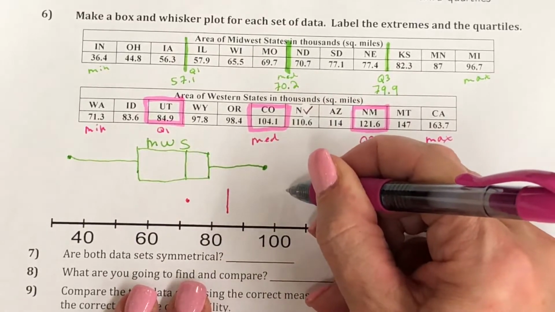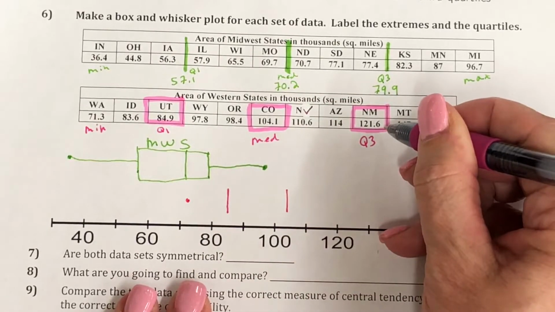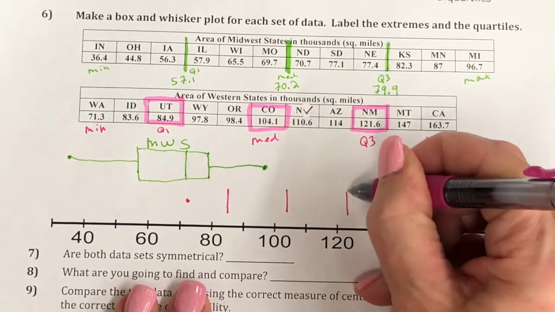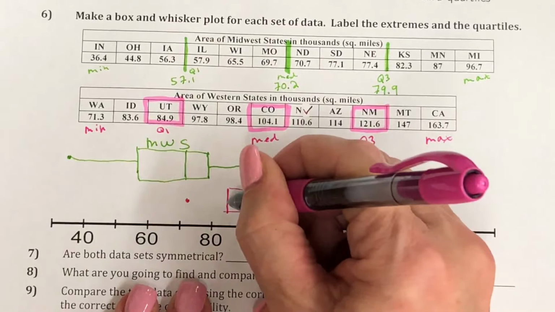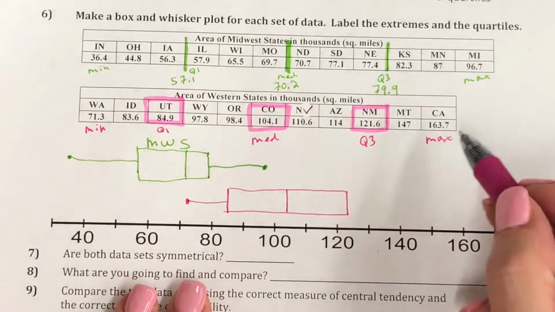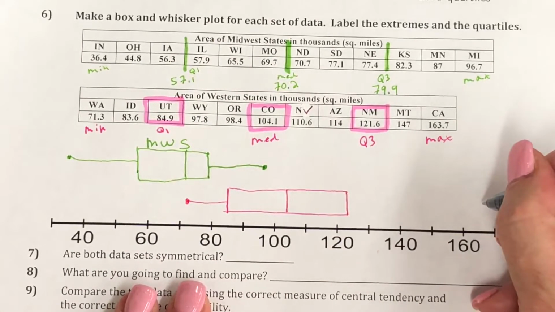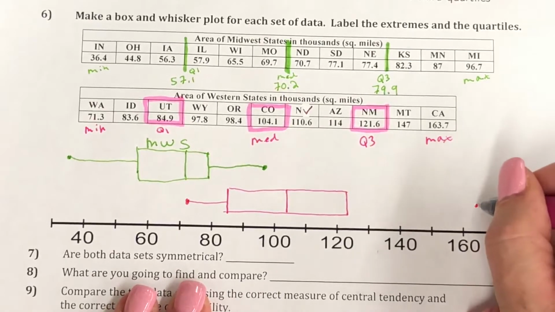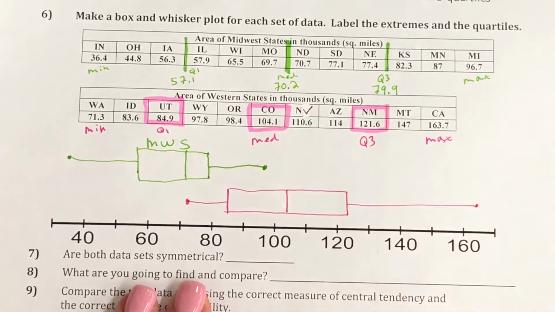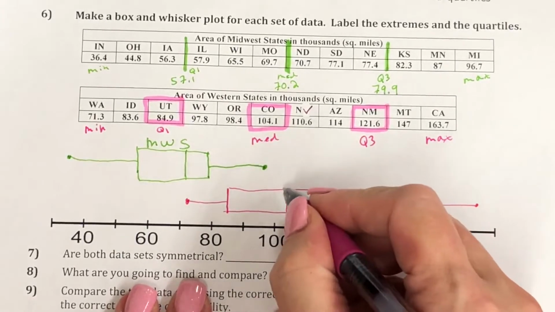Colorado, 104, 121.6. And our max is 163.7. Okay, so this one is just the western states.